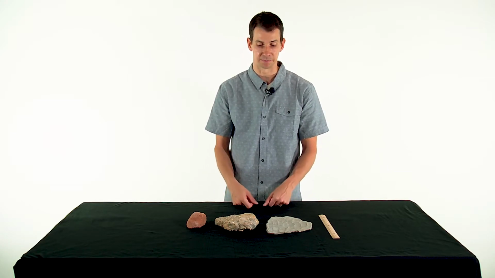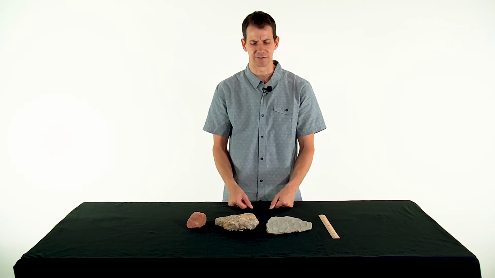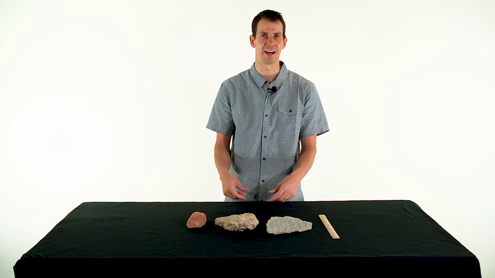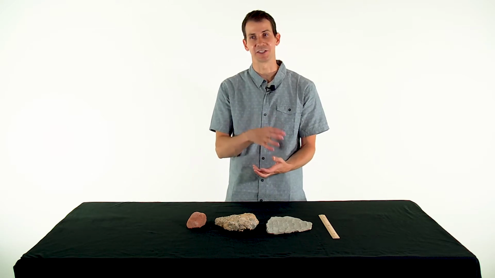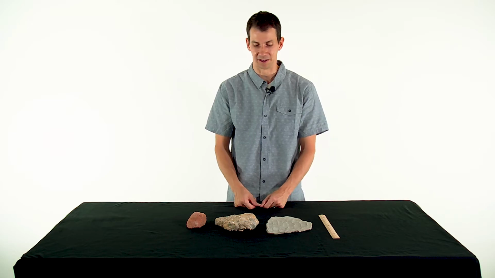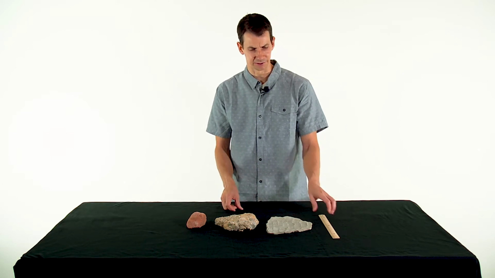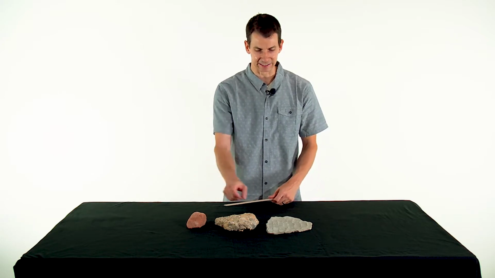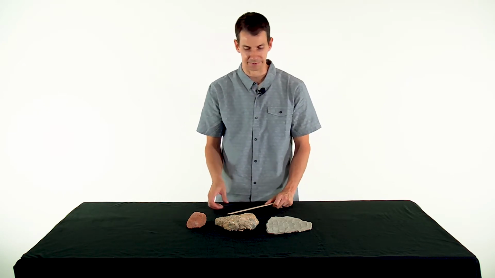They have different colors. In rock identification, especially sedimentary rock identification, color is not very helpful. There are a number of reasons that a rock can have different colors, and the same rock type can actually have a lot of different variations of color. So the main thing that we're going to look at, you'll notice that I have my ruler here, is the actual size of the fragments that make up these rocks.